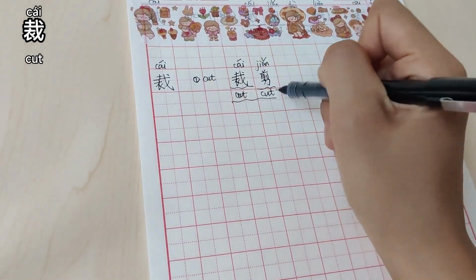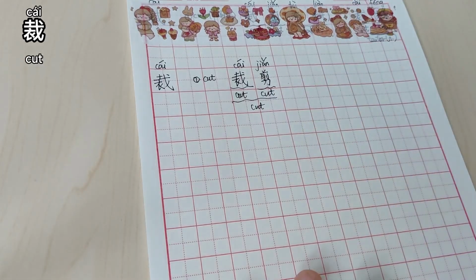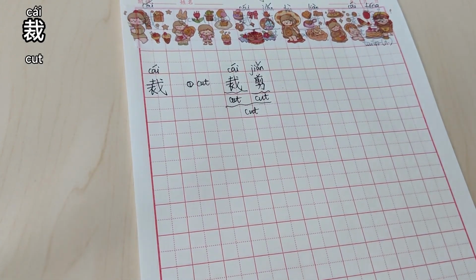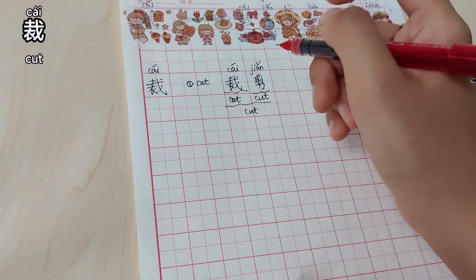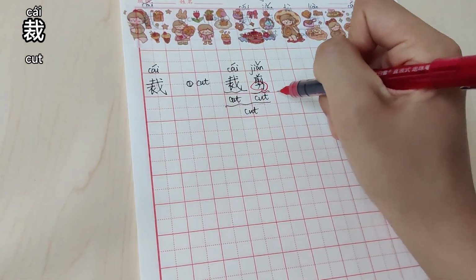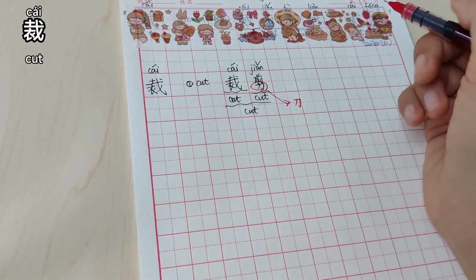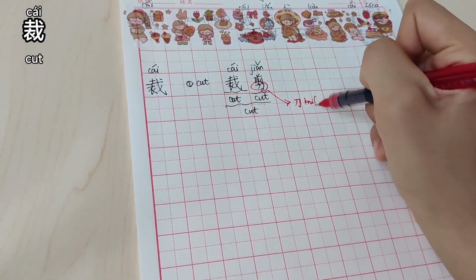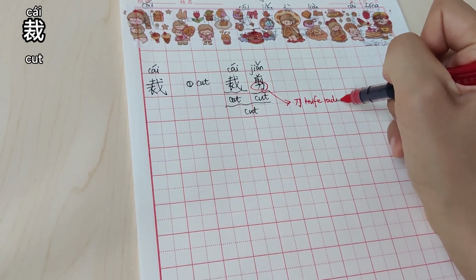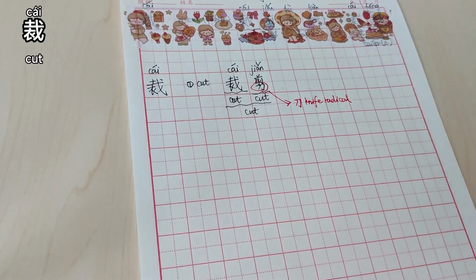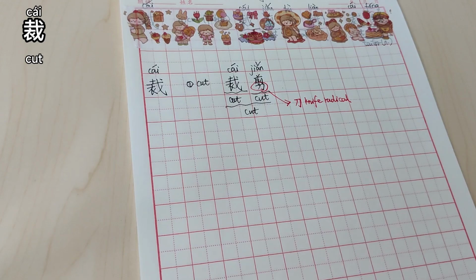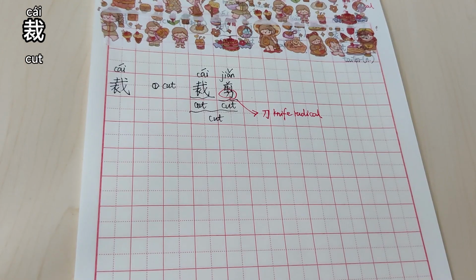Together, obviously, they are the cut. And I also want to point out that underneath the 剪, which is this part, this is the knife radical. So knife radical is related to cutting, and we will talk about the knife radical in details in the upcoming videos.